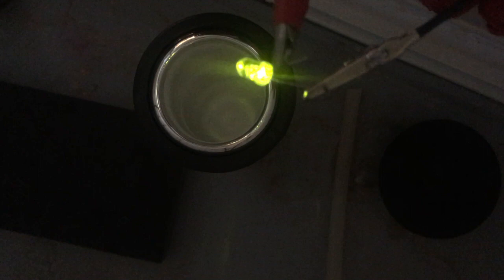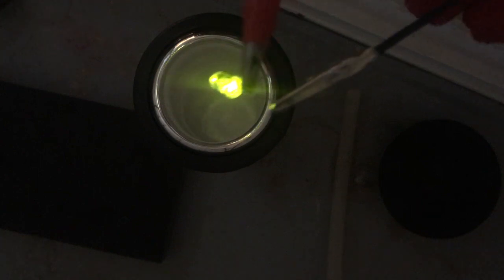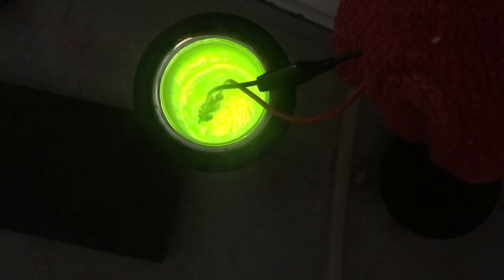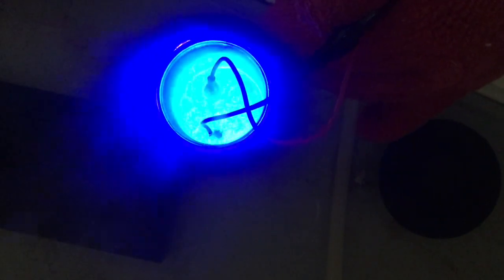What about this normally yellow LED? You're correct. It changes to green. What about this normally blue LED? Great job! It turns purple.